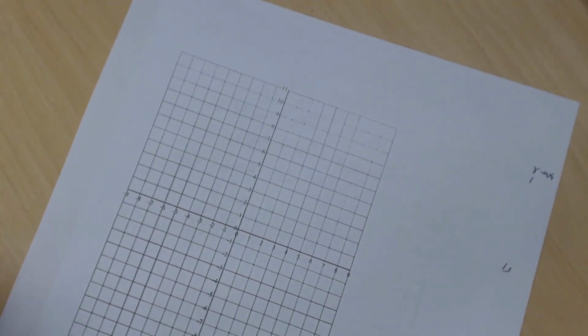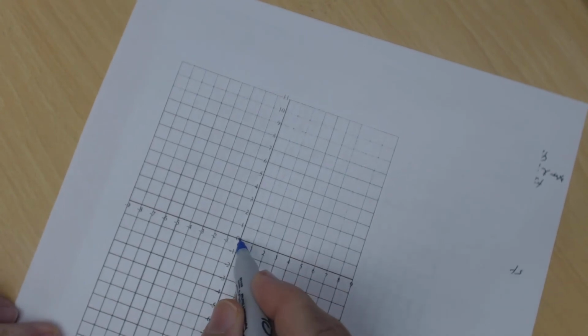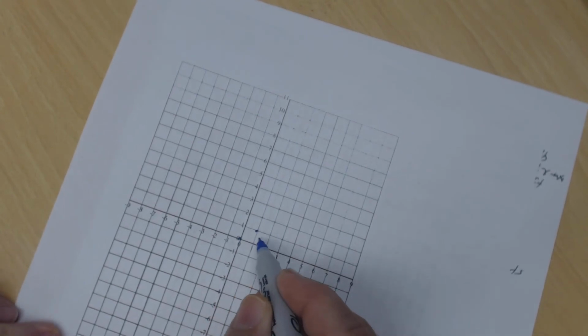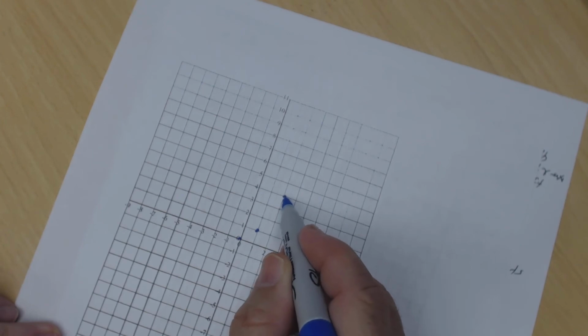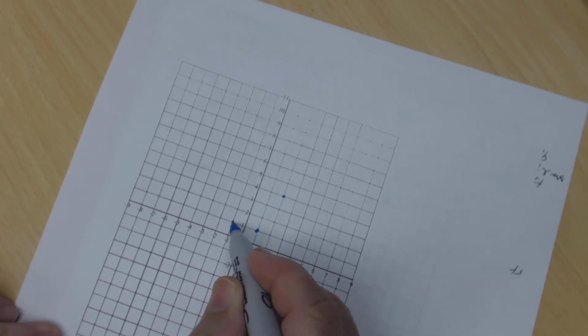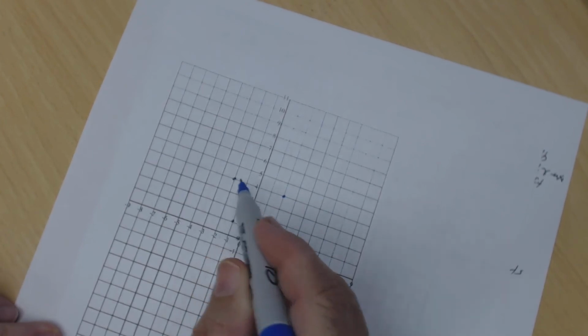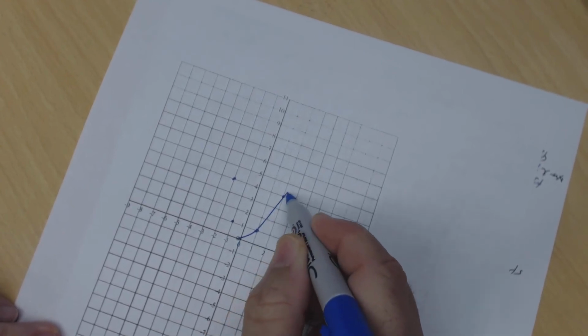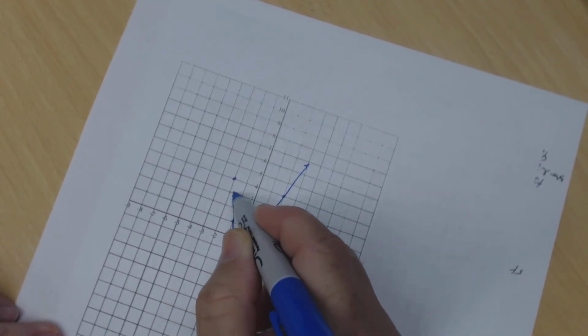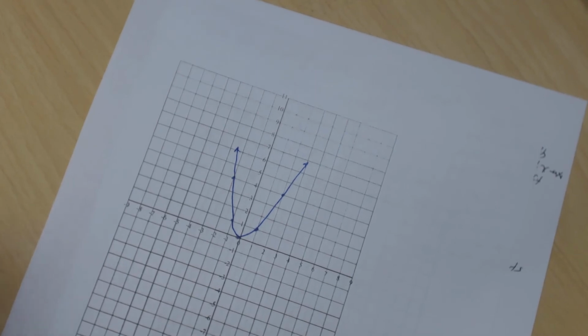You're going to do the x squared first, your parent function. That's going to be the blue one: (0, 0), (1, 1), (2, 4), (negative 1, 1), (negative 2, 4). It looks like this, just like that. Now let's use a different color.